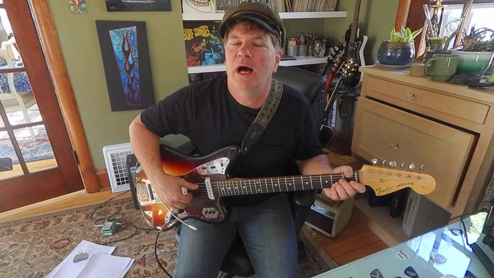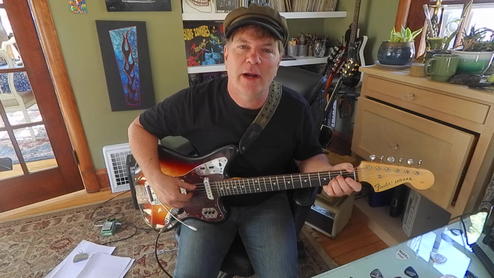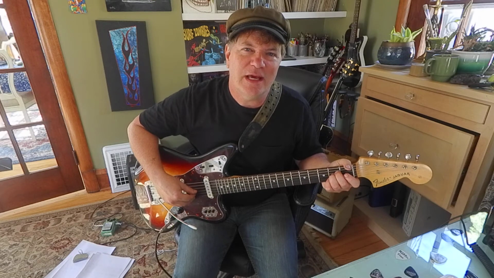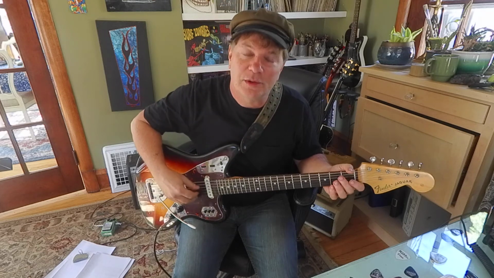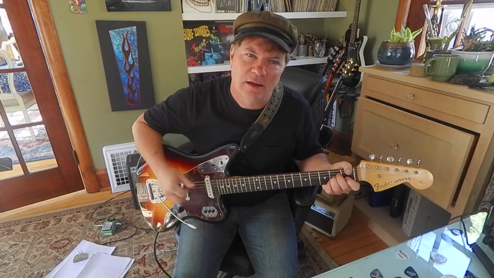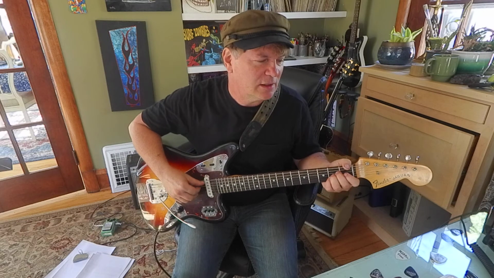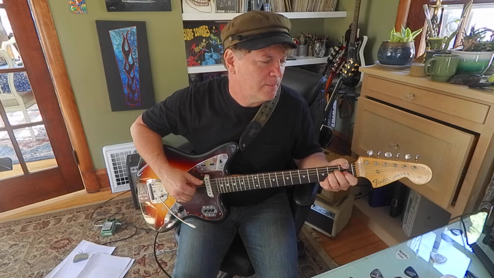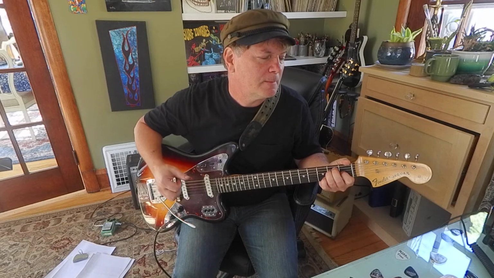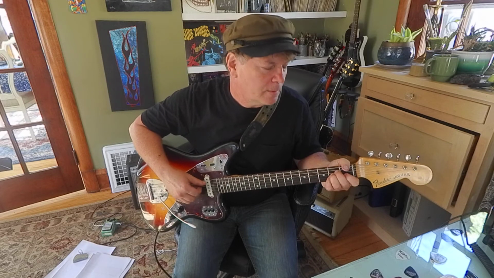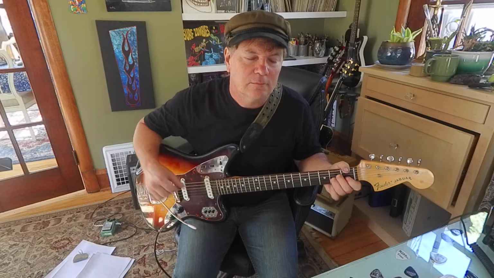Now, let's look at the second string, which the A chord has a C sharp. When you go to the E chord, what happens? It drops down a whole step to a B. And you can accentuate it as you practice. So C sharp goes to B between chords.